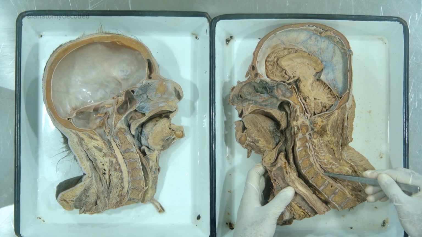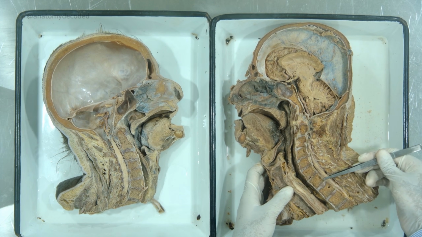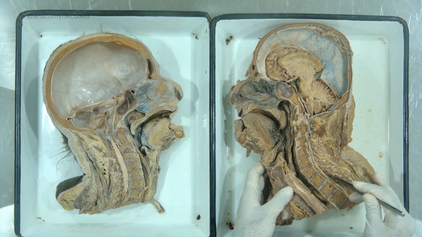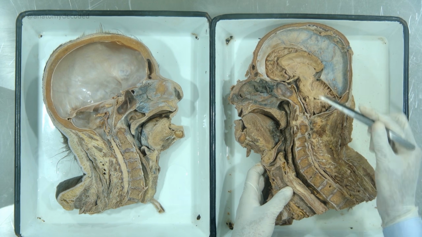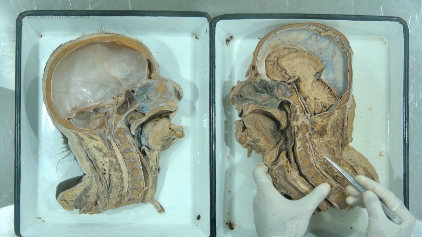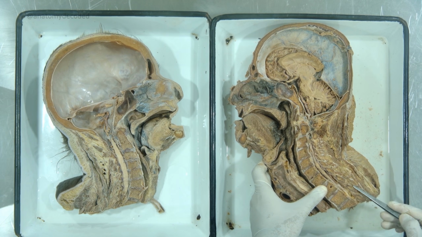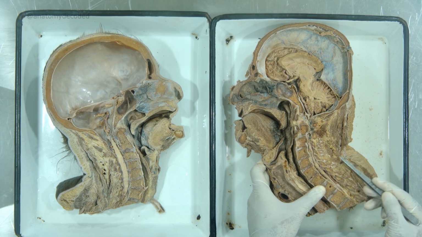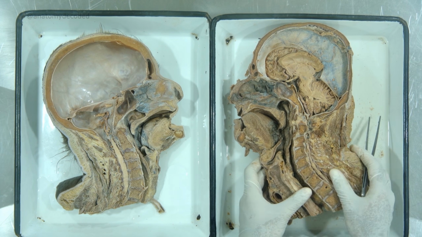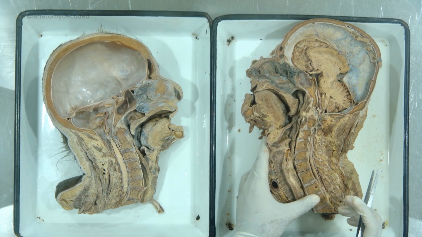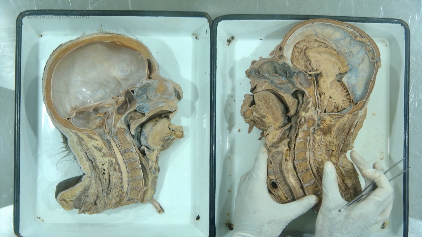Behind the cervical vertebrae is the spinal cord, which is covered by the dura mater, arachnoid mater, and pia mater. The meninges, which cover the brain, also cover the spinal cord. And here we can see the spinous process of the vertebrae, behind which a lot of muscles are seen, the neck muscles. So there is a lot of soft tissue present posteriorly as well as anteriorly.